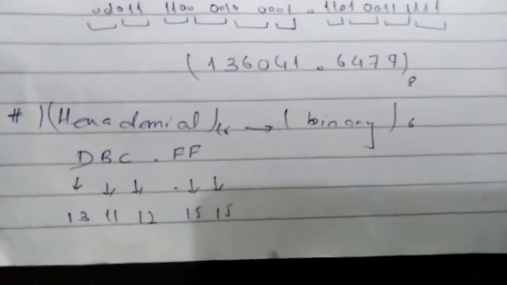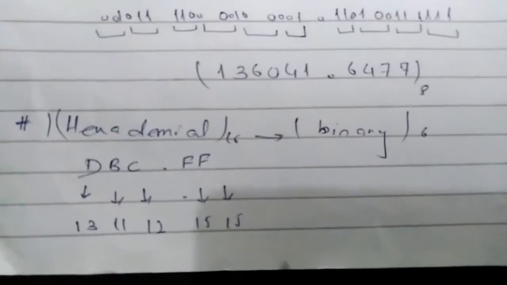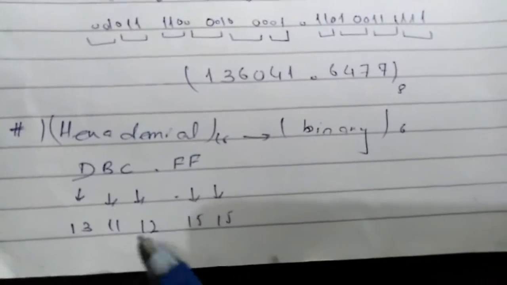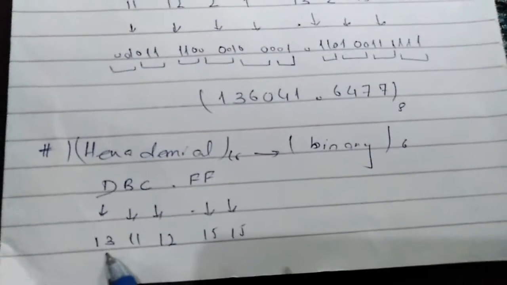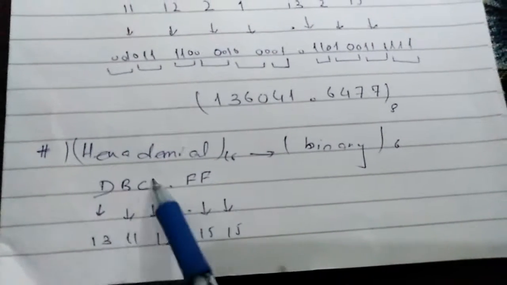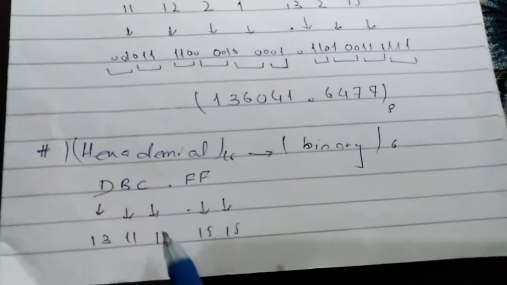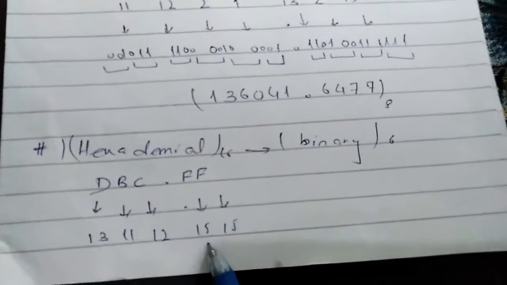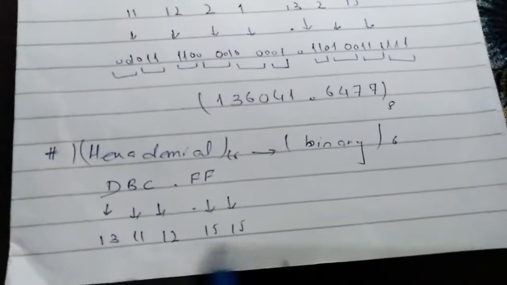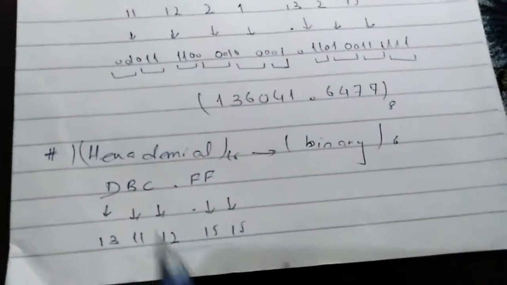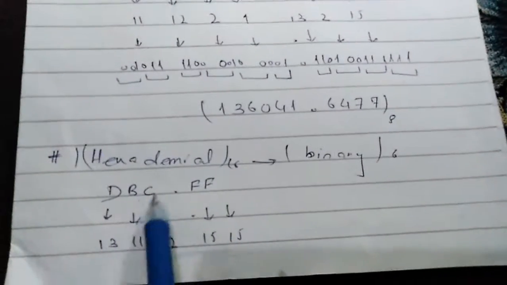Hexadecimal to binary conversion is very simple. Here is an example of a hexadecimal number which we have to convert into binary. D is denoted by 13 in the hexadecimal system, B by 11, C by 12, and F by 15. This is in decimal form, and in hexadecimal it is written like this.